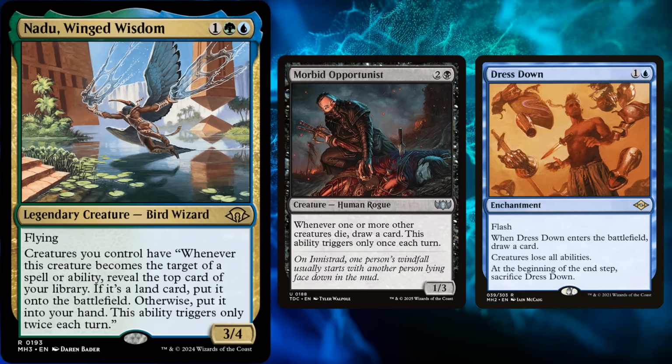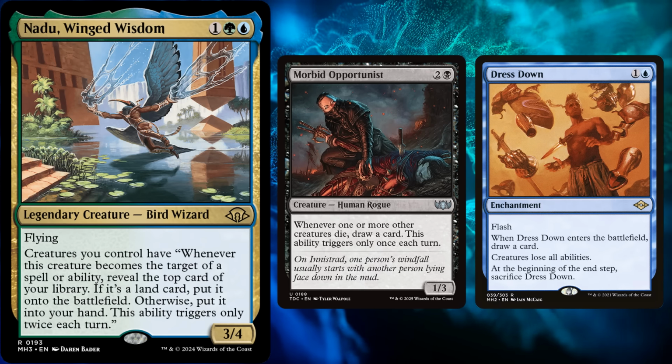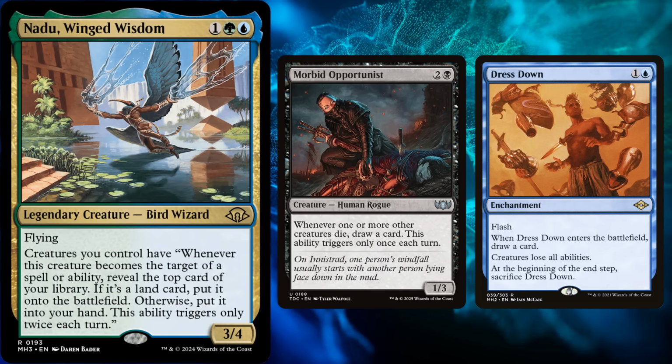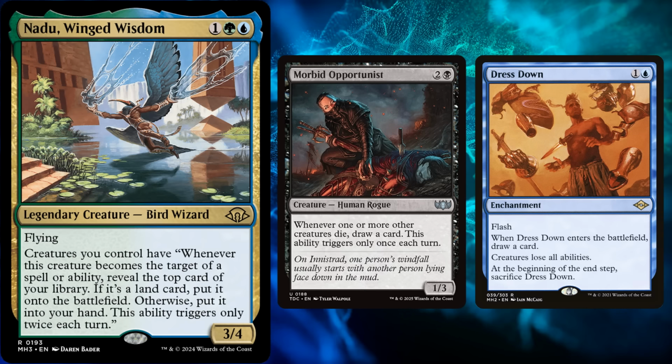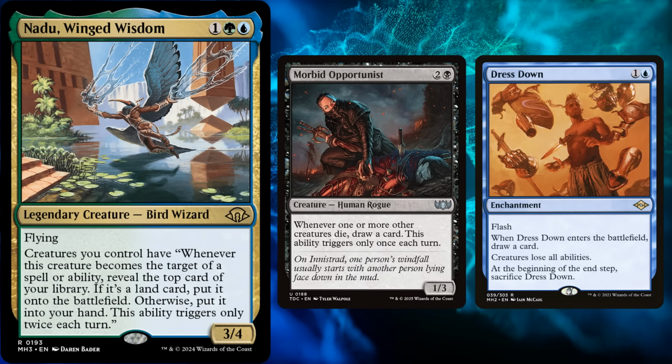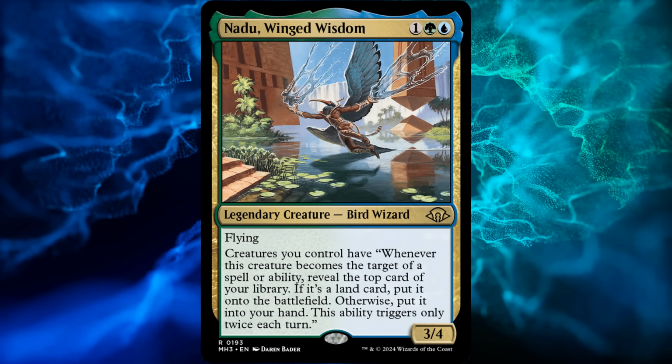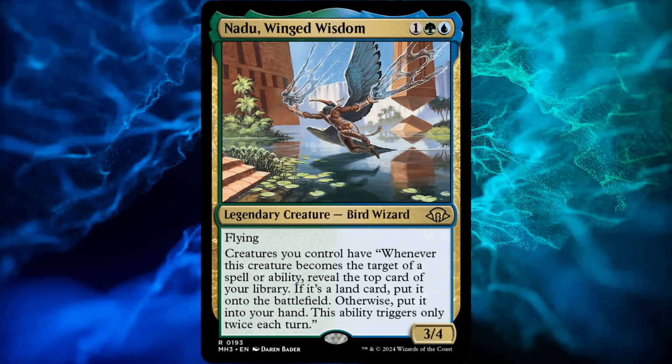This is not true of a creature with an ability similar to Nadu's, such as Morbid Opportunist, with Dress Down in this scenario. However, Nadu's ability is one step removed from the Morbid Opportunist example, as Nadu has an ability that grants an ability, so it's not clear if the ability it grants is considered connected to the same object after Nadu loses and regains its ability. As far as I know, there is not a current ruling on this that is conclusive.